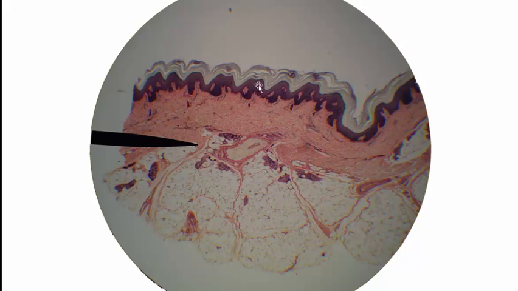The epidermis is stratified squamous epithelium that is highly keratinized. So it would be keratinized stratified squamous epithelium. The dermis is made out of mostly collagen fibers. It's dense, irregular connective tissue. And then the hypodermis, or subcutaneous tissue, is mostly adipose tissue.